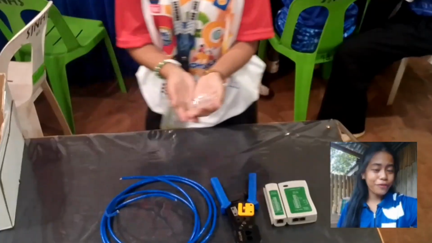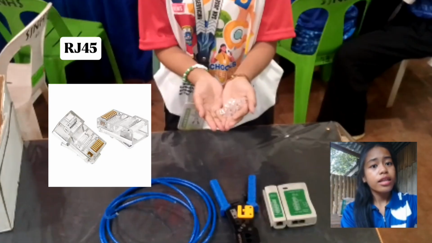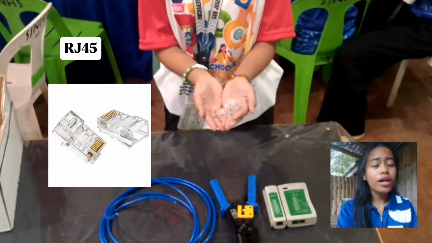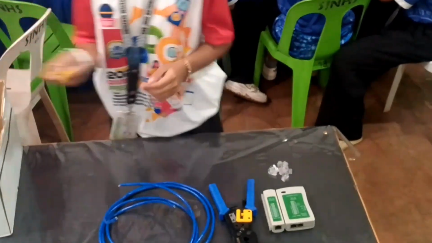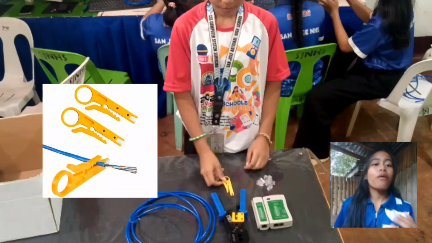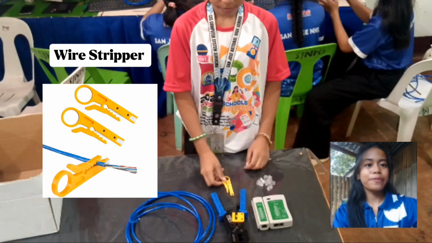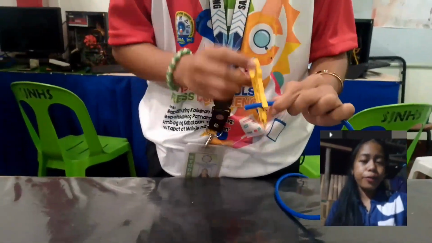Next is our RJ45 connector, the jack where the Ethernet cable is inserted, connecting devices like computers, routers, and switches to create a local area network or our LAN. And lastly, our wire stripper. It is used to strip or trim the outer covering of the LAN cable. Let's proceed to the procedures on how to terminate a cable.